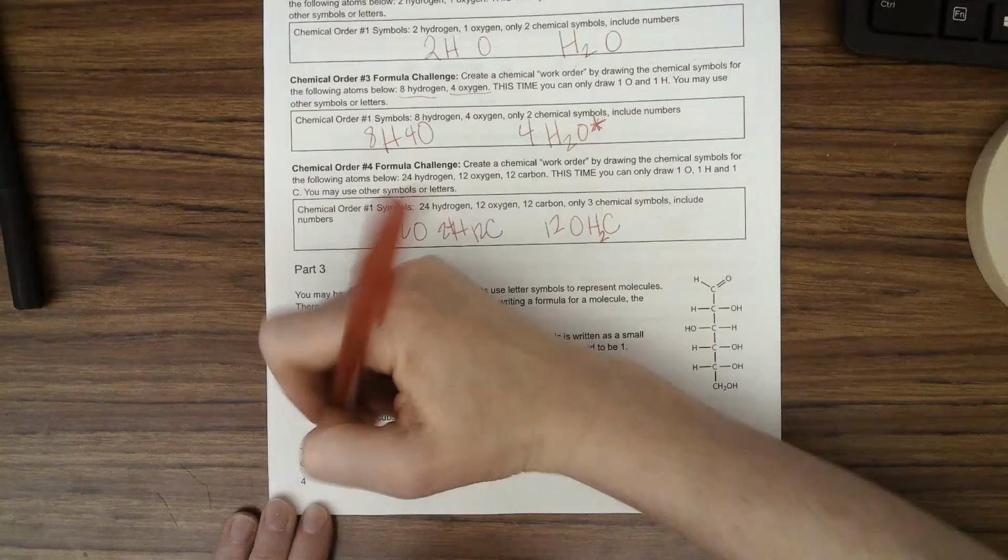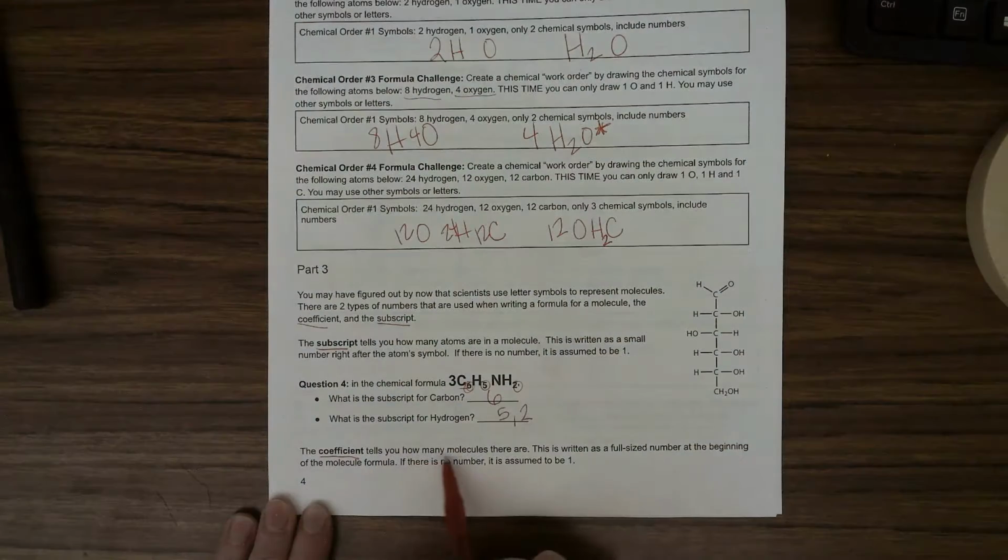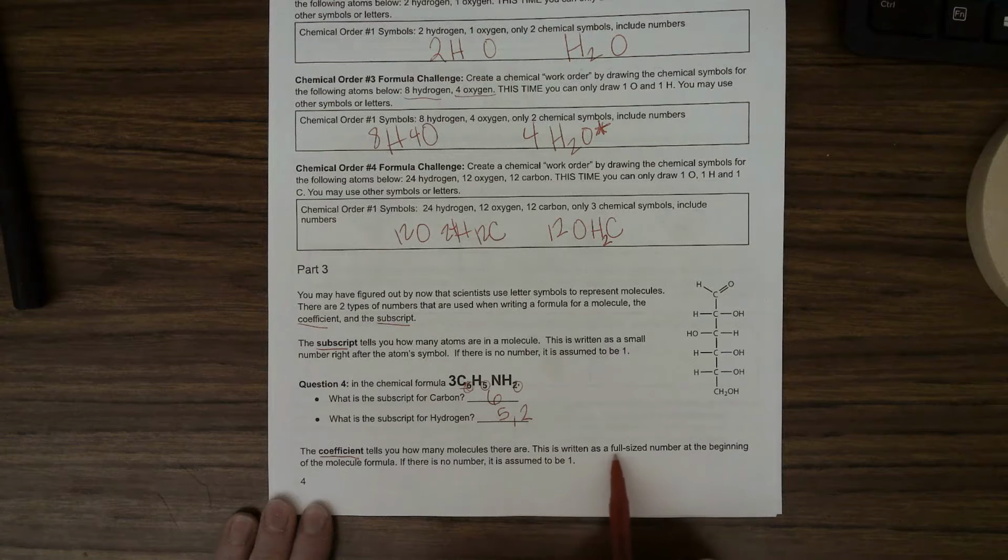The coefficient tells you how many molecules there are. This is written as a full-sized number at the beginning of the molecule formula. If there is no number, it's assumed to be 1.